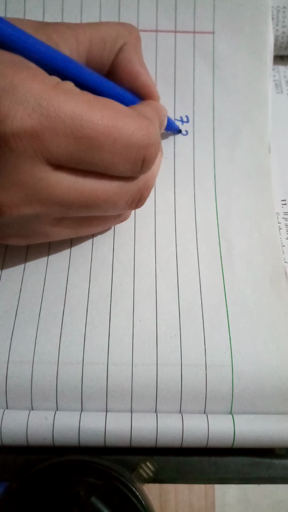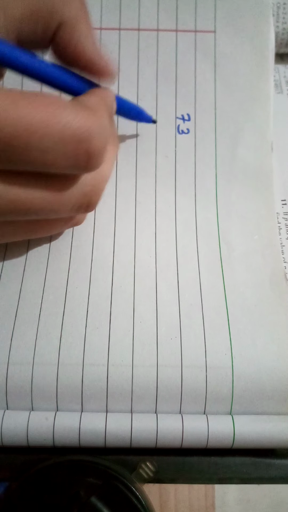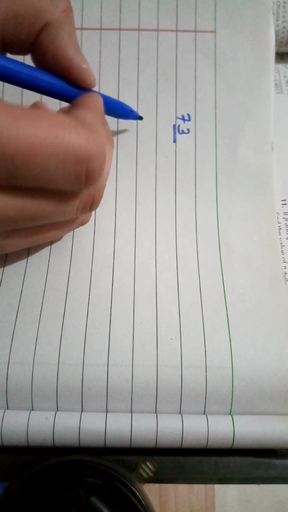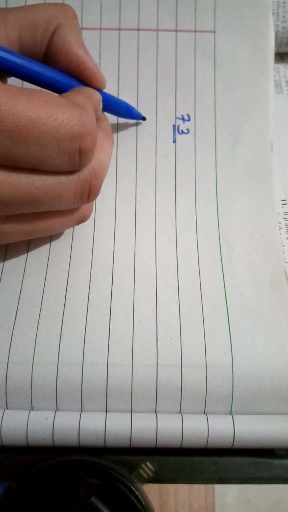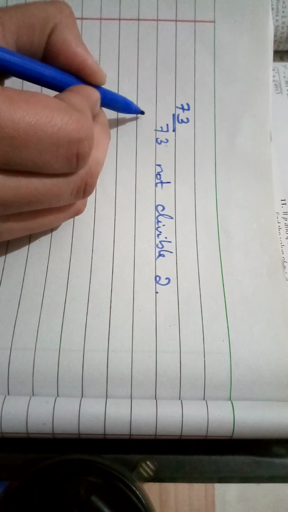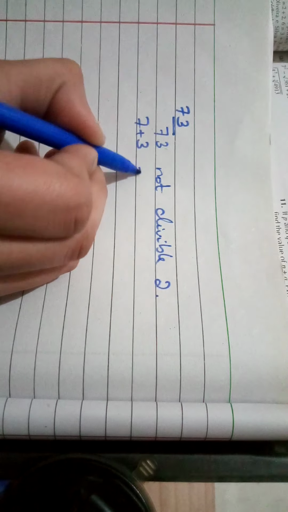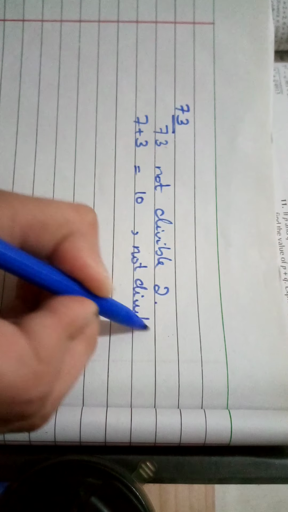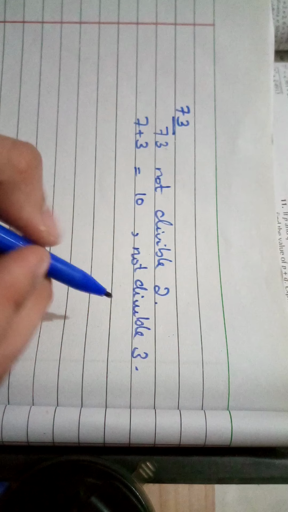Now what are the next numbers? That is part C, 73. I hope you can do this part, 73. So easy. Odd, that's not divisible by 2. Second condition. Okay, 73 not divisible by 2. 7 plus 3 is 10. Not divisible by 3. Okay, first 2, second 3.